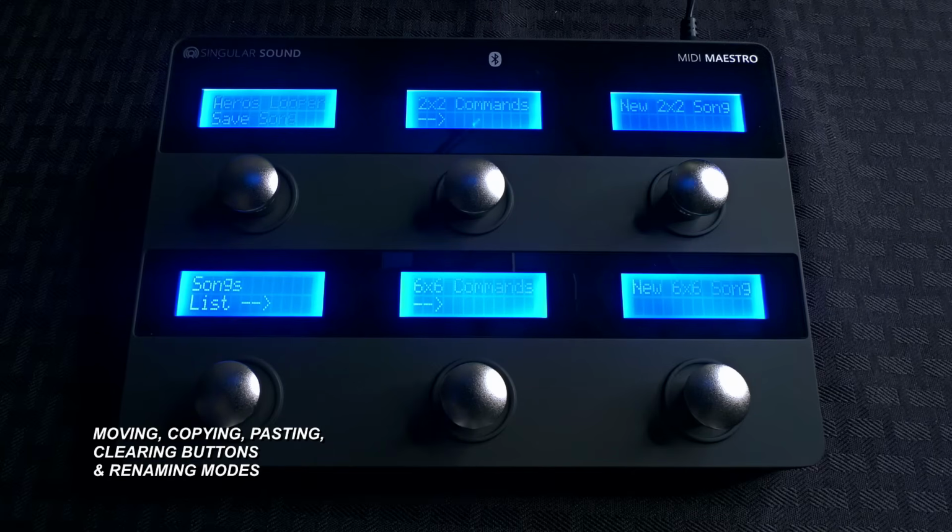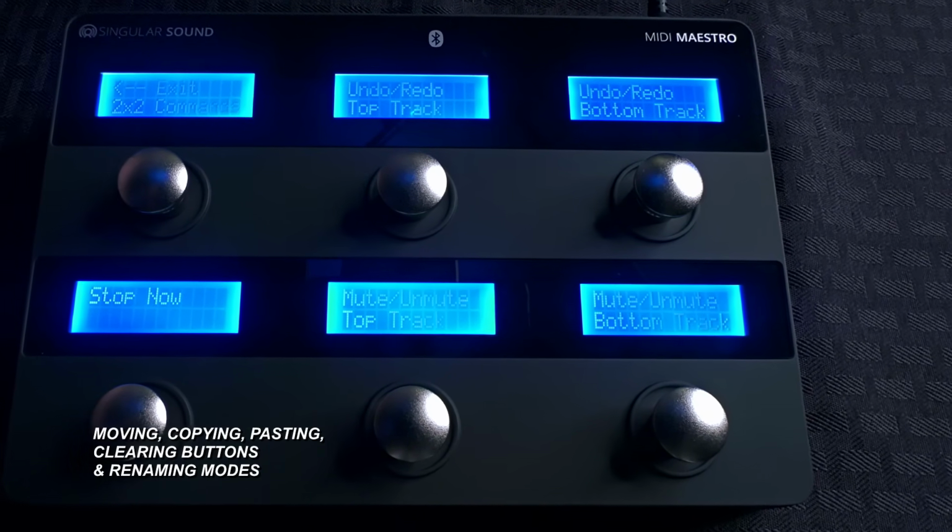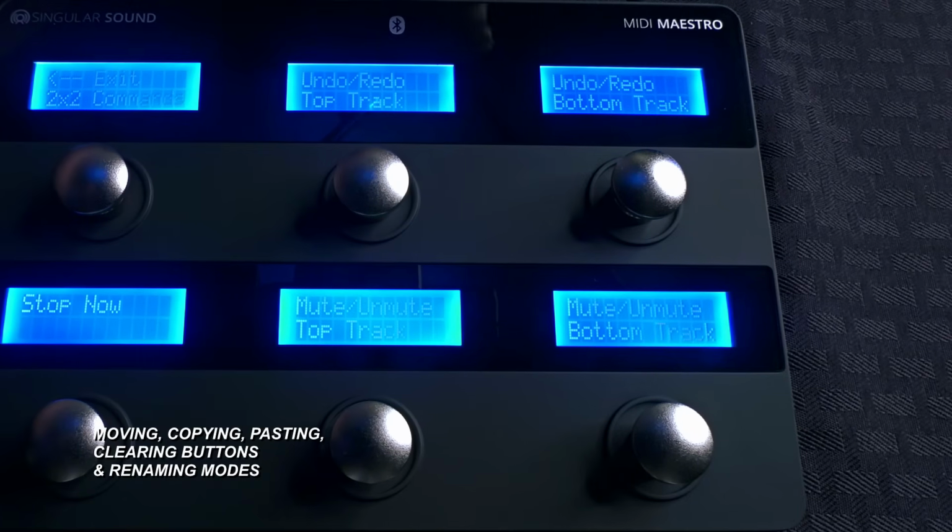Okay, now that we have the My Eros mode uploaded to the MIDI Maestro, I'm going to show you how that changed the button configuration. So we're going to click on 2x2 commands, and if you look now at the top, we have now changed the position of the undo redo top track, undo redo bottom track, and the mute unmute top track and the mute unmute bottom track.